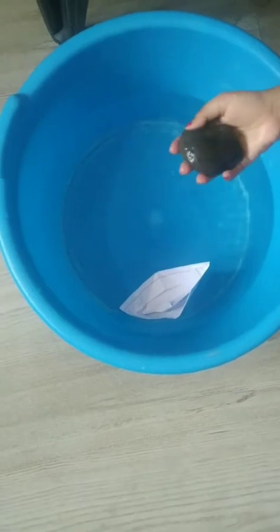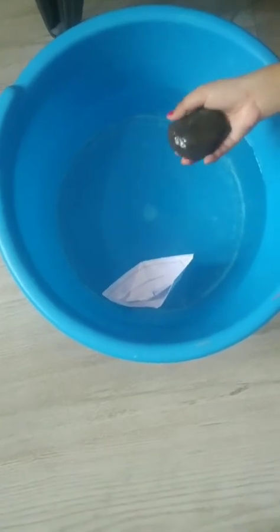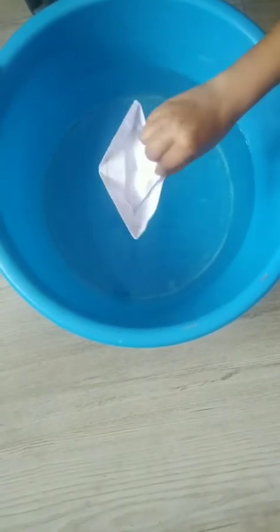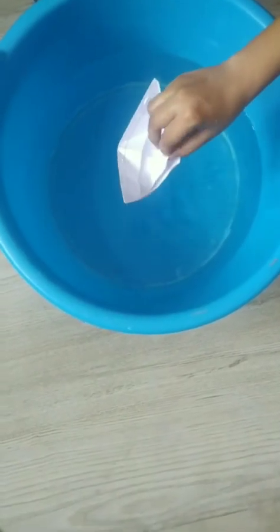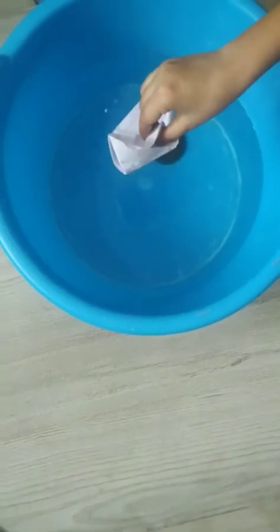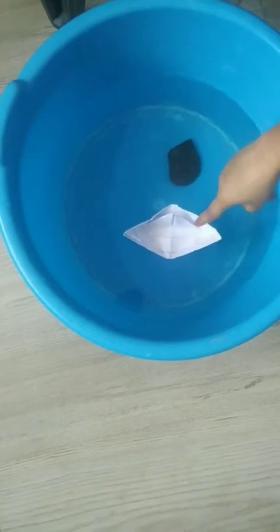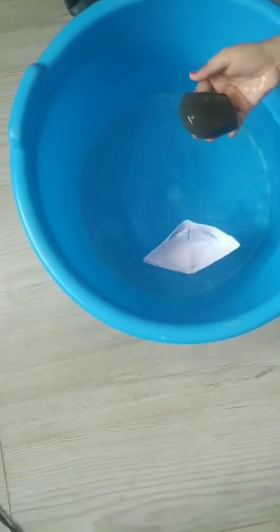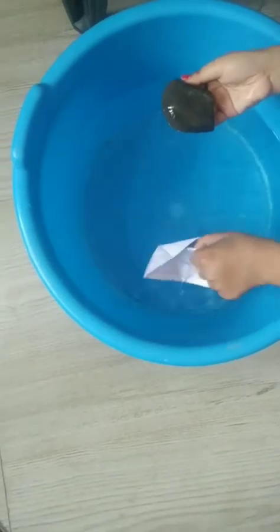See how heavy it is. It is very heavy. And see, look at this boat. See how light the boat is. I can easily hold it. So, did you get the difference between sink and float?